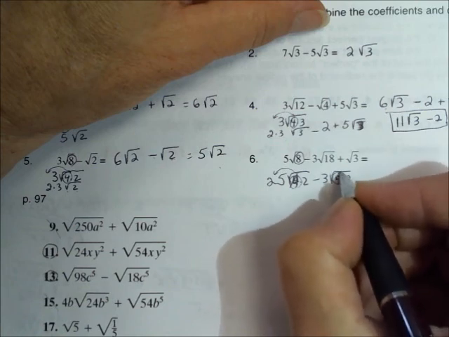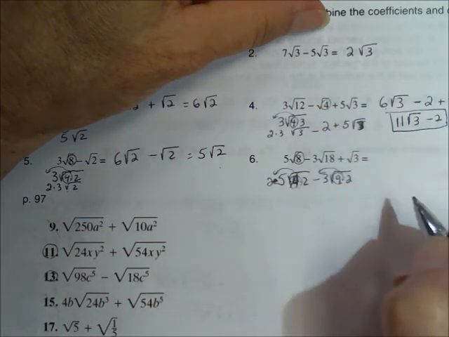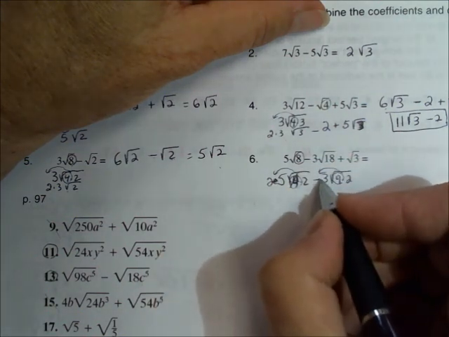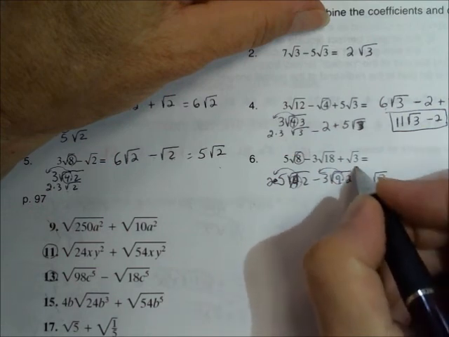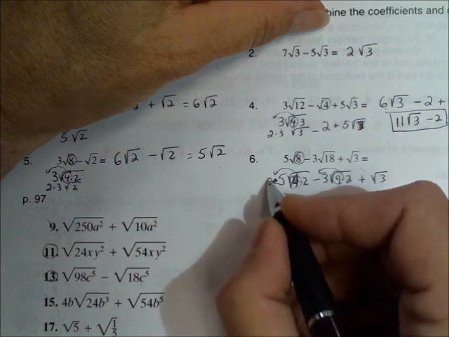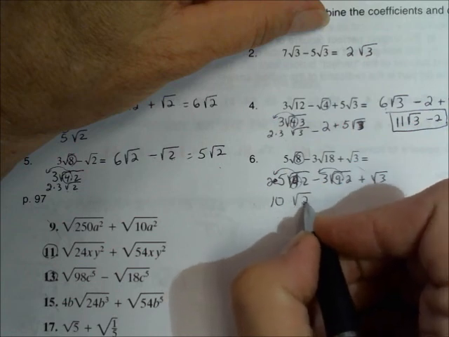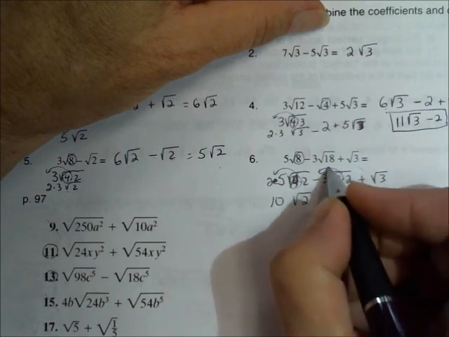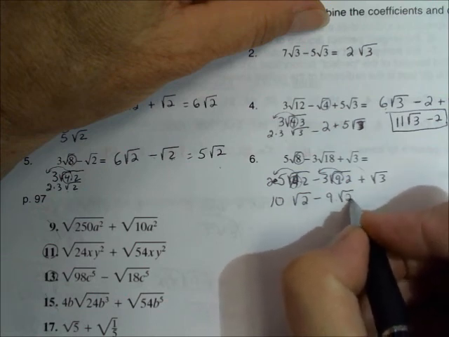We're going to take the square root of 9 and call it 3. So this is 2 times 5, and this is going to be 3 times 3. And then the square root of 3 is just brought along down here. So we have 2 times 5, which is 10. The square root of 2 stayed the square root of 2. The 3 moves outside. 3 times 3 is 9, square root of 2.